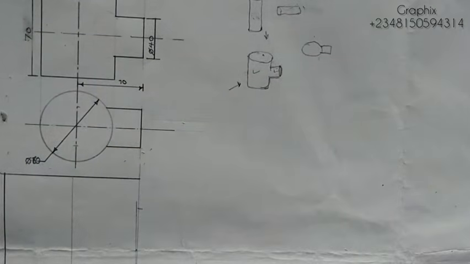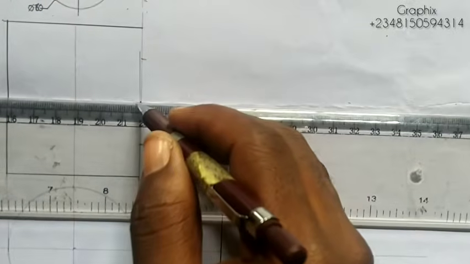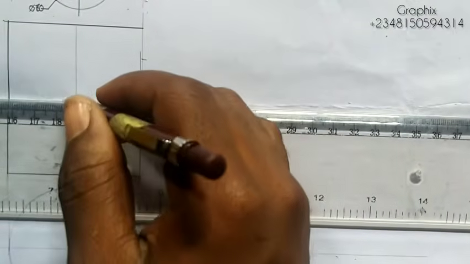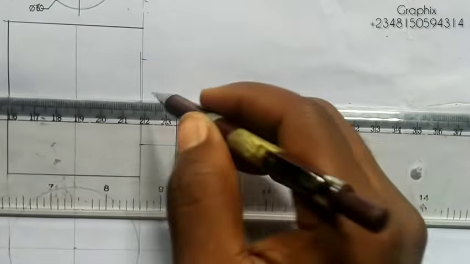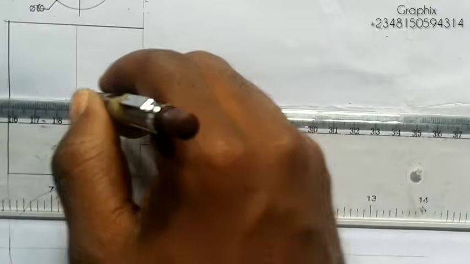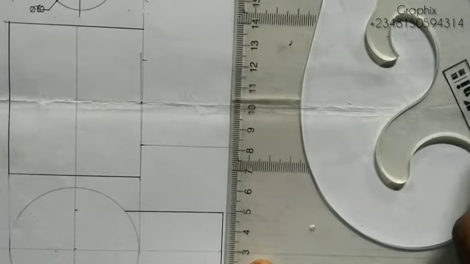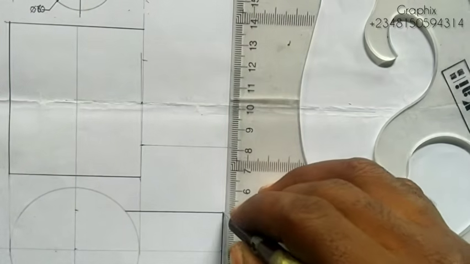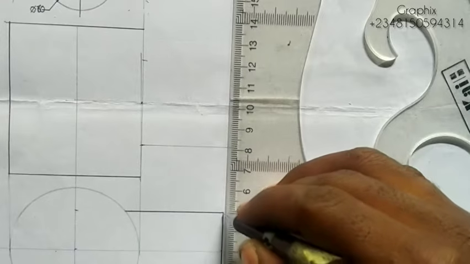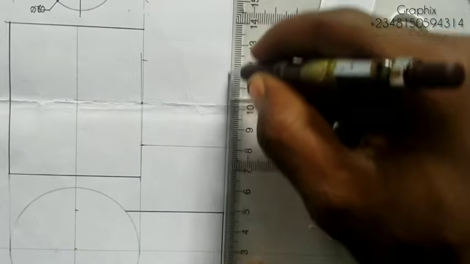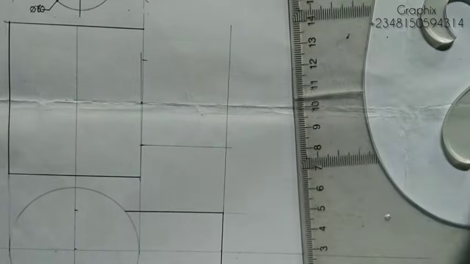So from the center, I'll just draw a line from the center here, and I'm going to measure 70, or better still, from here to here we know the distance. I'll just extend my line with faint line from here where they will meet. I'll measure my 70. That is my faint line I'll use, right?